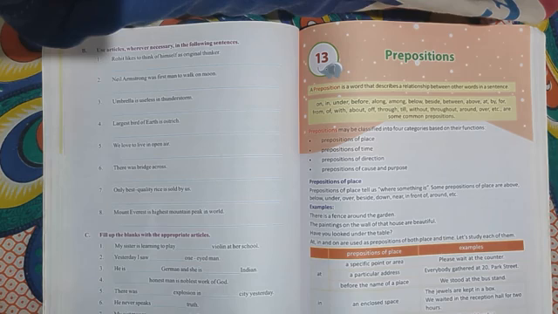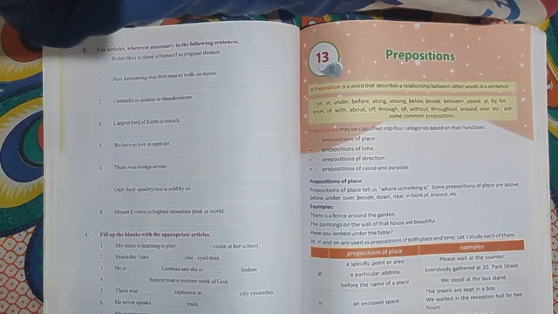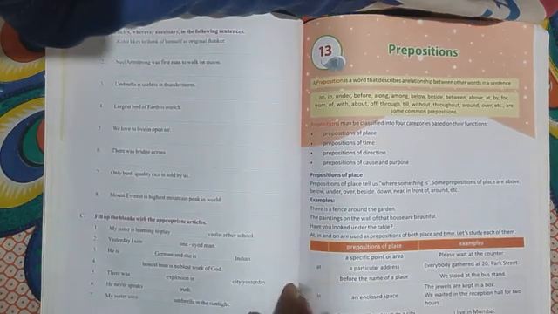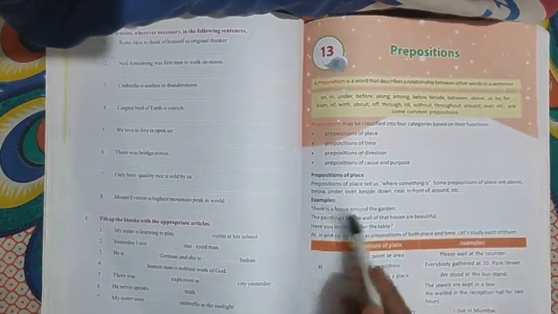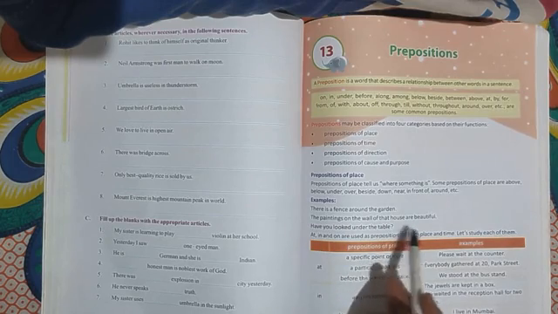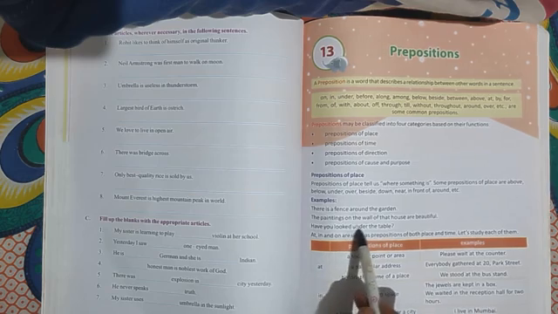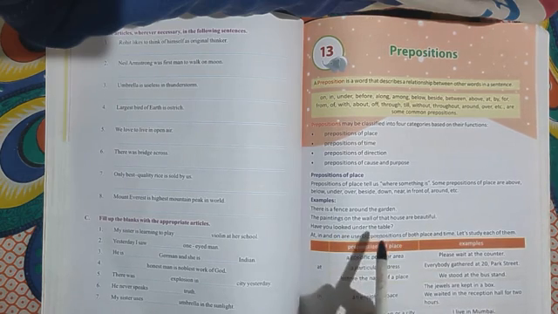For example, above, below. The cat is hiding under the bed. Under. Okay, above, beside, down, over, near, in front of, in between. All these are your prepositions of place. The book is kept in front of the bottle. Where? In front of the bottle. There is a fence around the garden. Paintings on the wall of that house are beautiful. Have you looked under the table? All these are your prepositions.